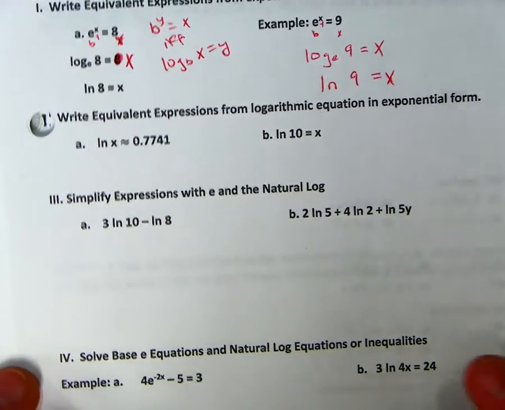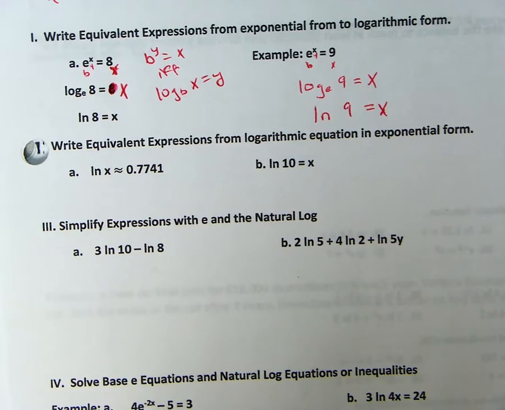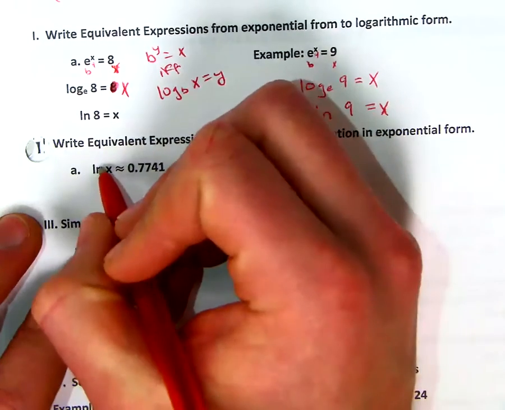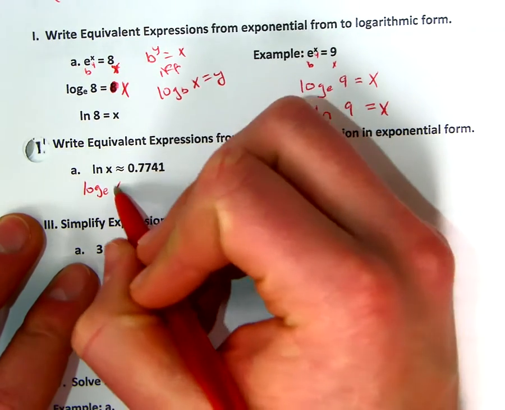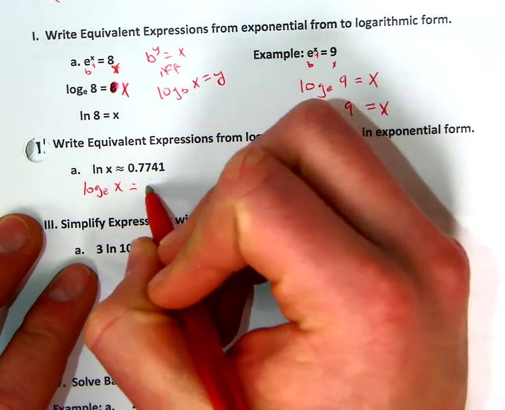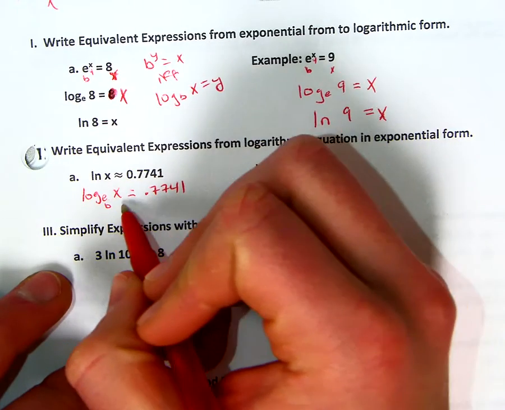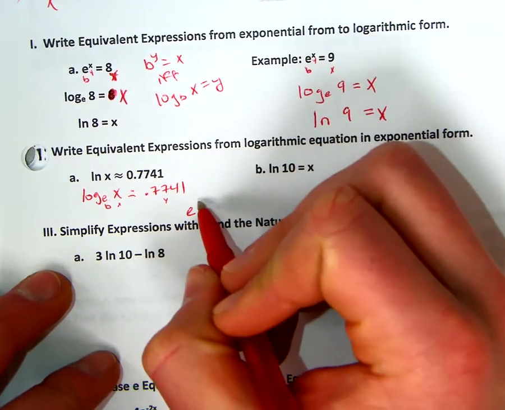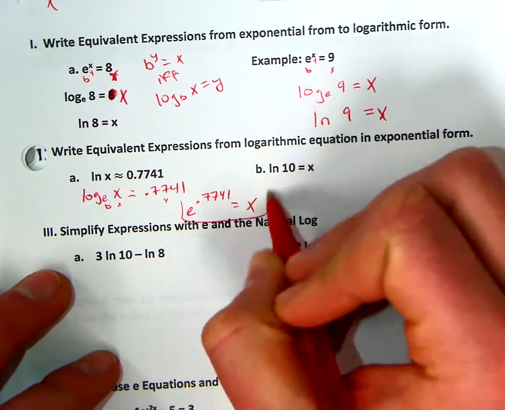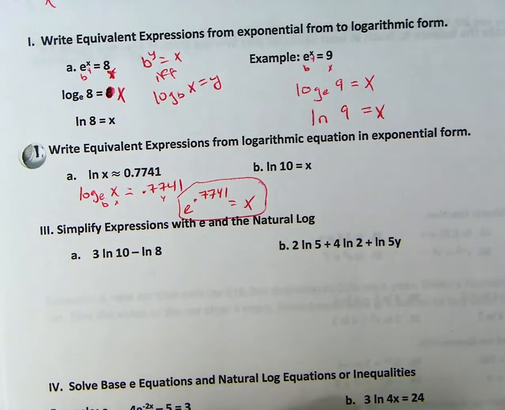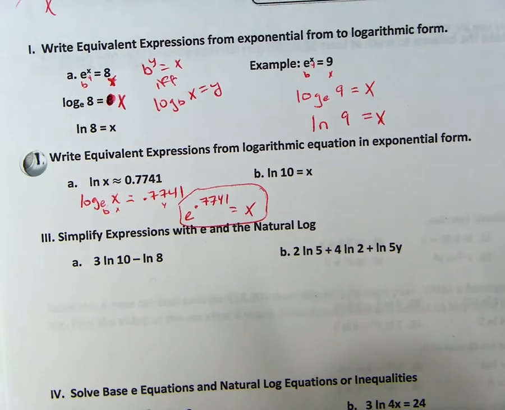And then you can actually go back and do the other way. That's the second part, just going back. So if you have ln x is approximately 0.7741, instead of having ln, we go back to log base e of x, approximately equal to 0.7741. And then this is b, this is your x, this is your y. So we have e to the 0.7741 equals x. All right, so that's just from the same formula we've always done. It's just going from ln x to log to exponential.